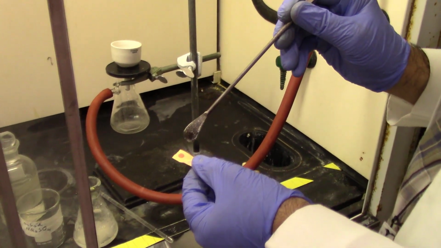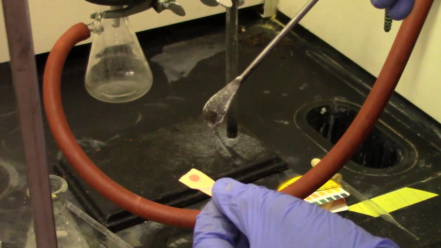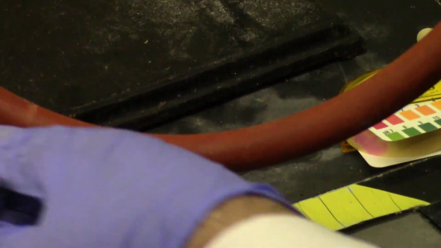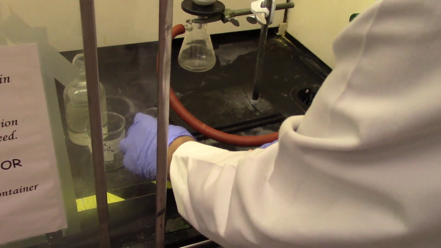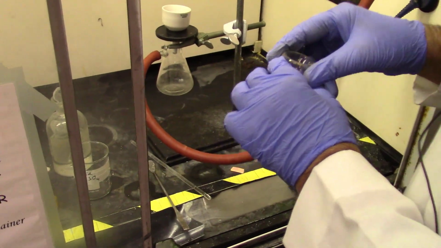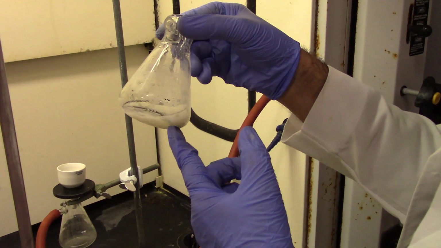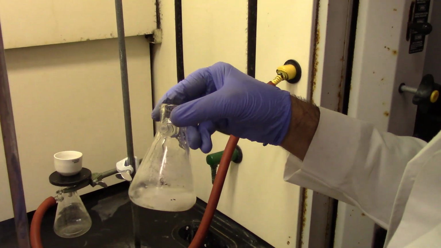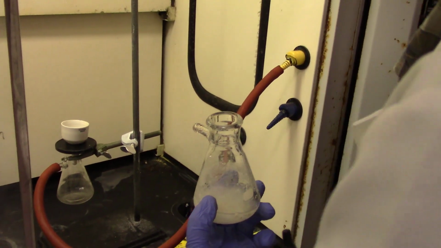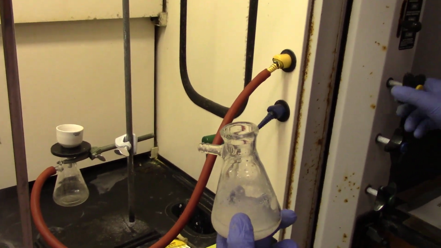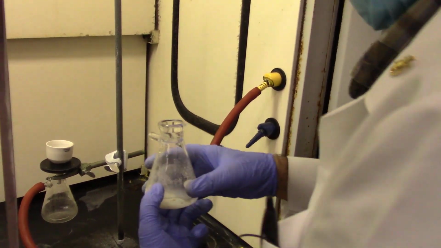You can see the pH paper tells me that it is strongly acidic. pH should be between 1 and 2, and now I'm ready to chill it again.